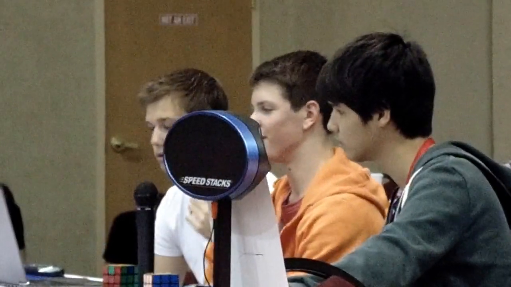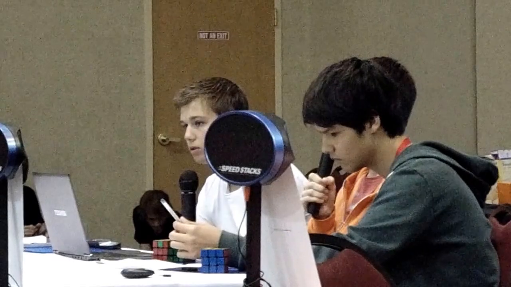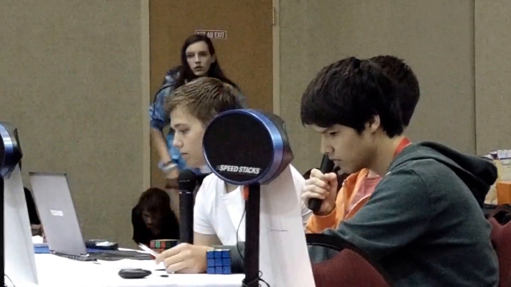Number 2 is pretty much look ahead. Main tip for that is don't look at what you're currently solving. Say you're solving F2L, you don't want to be looking at it, you just want to know what moves to do so that you can look at other pieces around the cube.